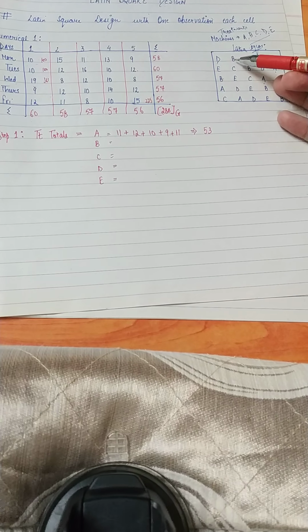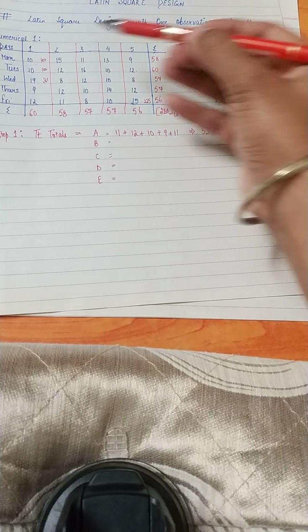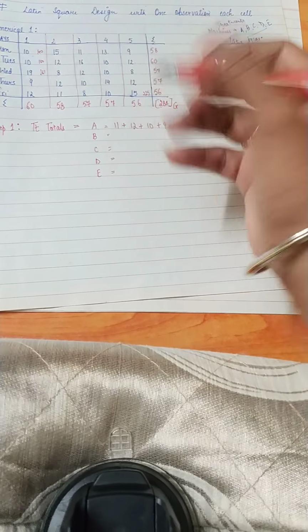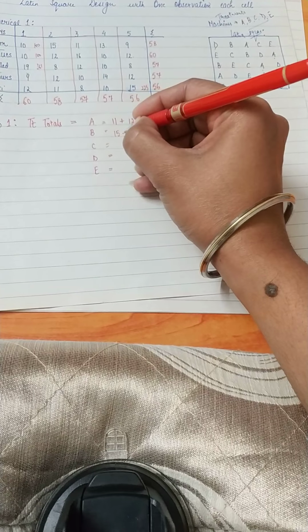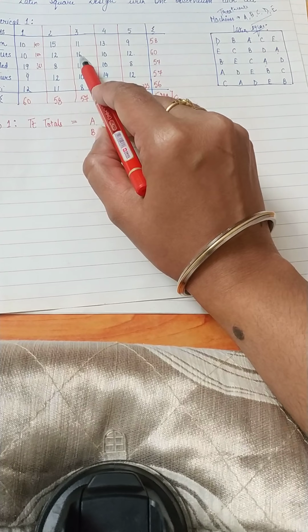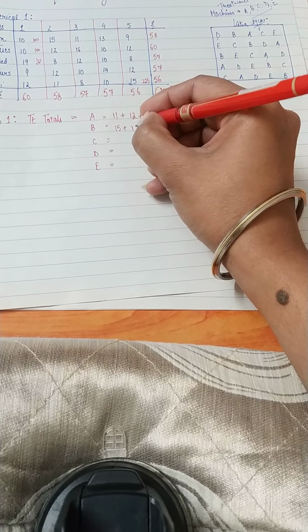लाइकवाइज आप बी लोकेट कर लेंगे. तो फर्स्ट रो में बी इज द सेकेंड ऑब्जर्वेशन. This is the first row. Second observation is 15. यहाँ पर अब देखिए सेकेंड रो में B is the third observation. So second row is Tuesdays. B ये रही third observation, that is 16.